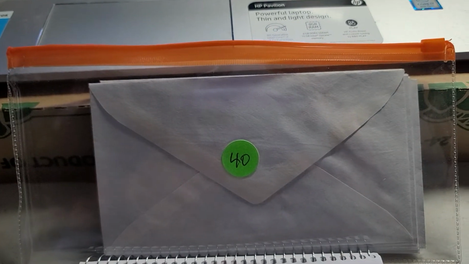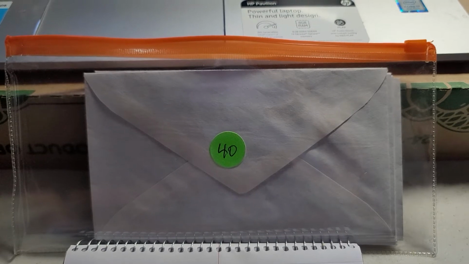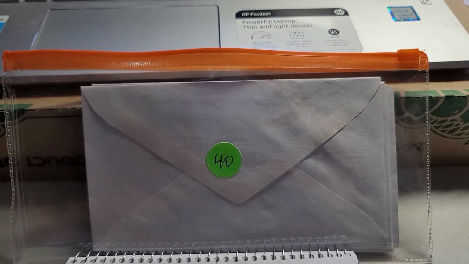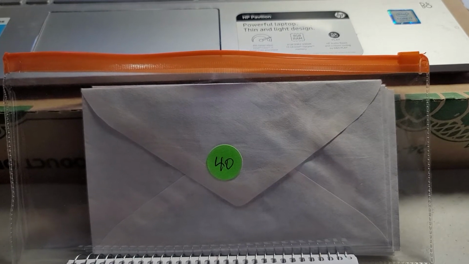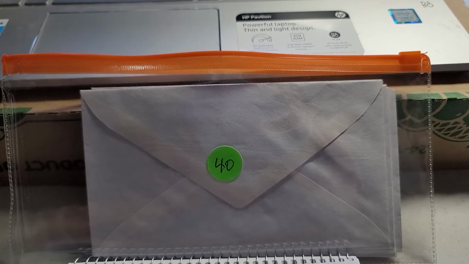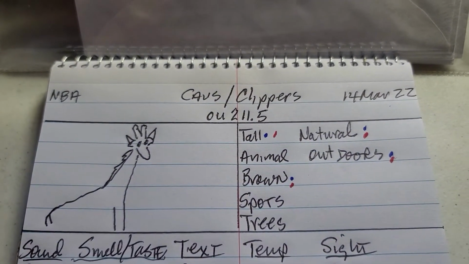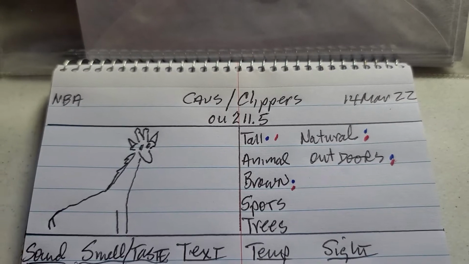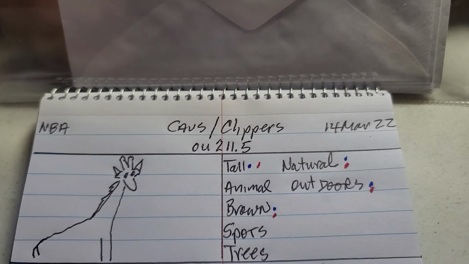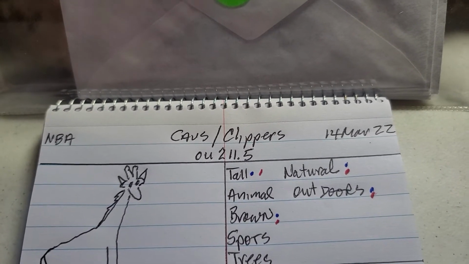ARV is associative remote viewing. When you're using these envelopes and photos in the envelopes correctly, you're asking your mind to show you the correct pictures that show you one of two outcomes. The outcome here is over and under: the final combined score can either go over 211.5 points or remain under.